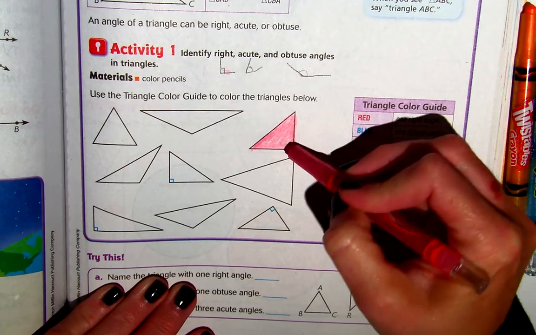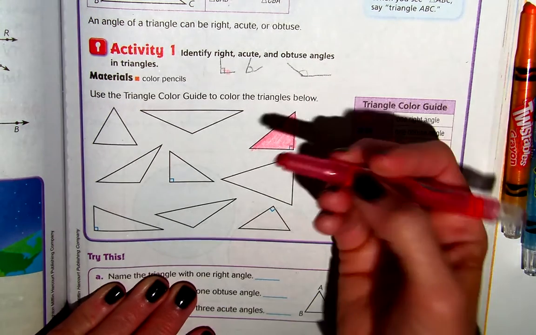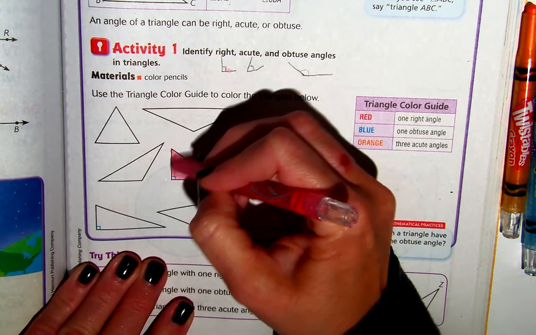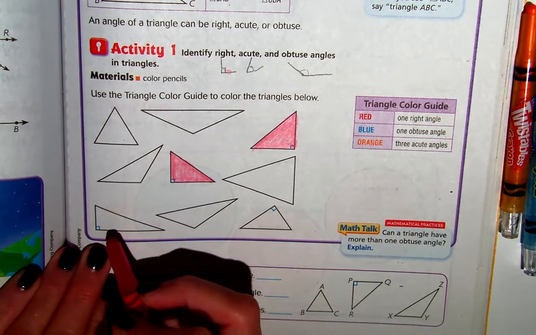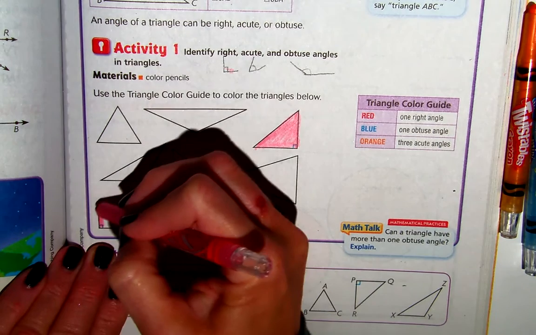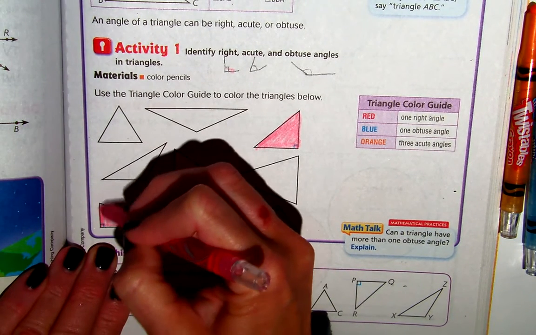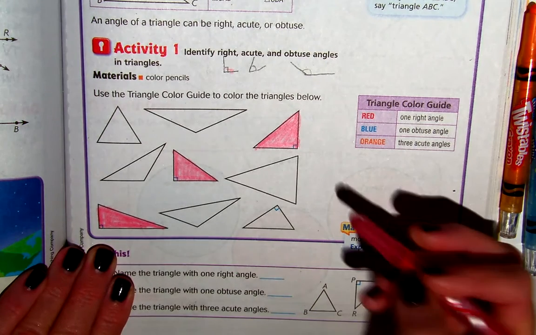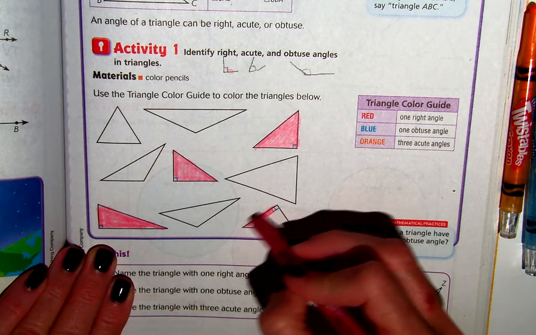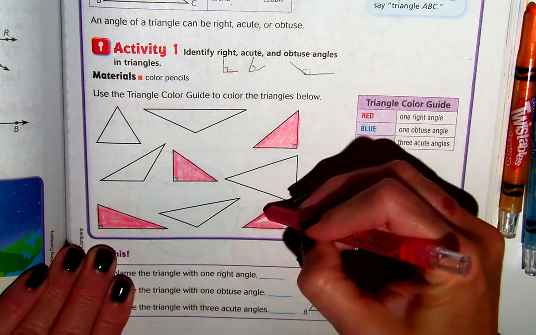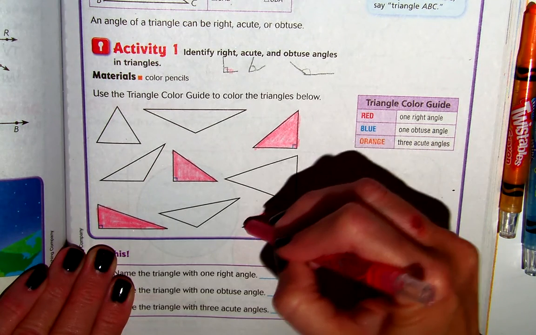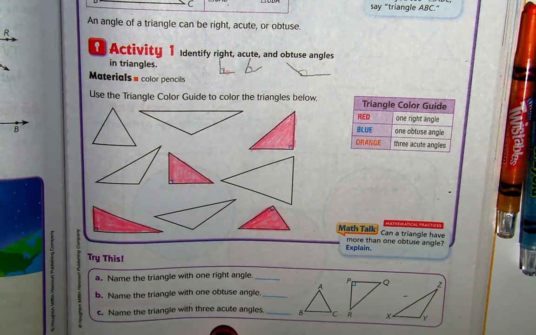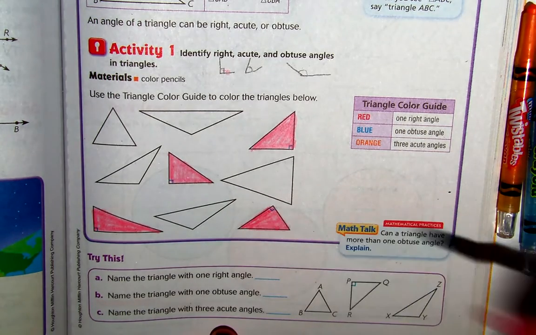My coloring could use some work today. This one red. This one shows us it's a right angle. And then finally, this one. Those are all triangles that have one right angle in them. So you should have 4 triangles on this page colored red.